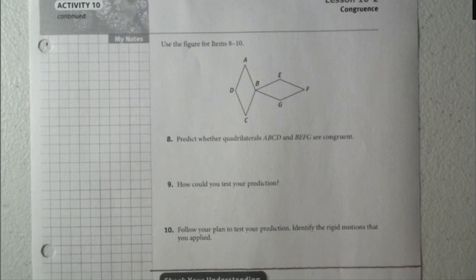Our third section will cover questions 8 through 10. It says, use the figure for items 8 through 10. 8. Predict whether the quadrilaterals ABCD and BEFG are congruent. 9. How could you test your prediction? 10. Follow your plan to test your prediction and identify the rigid motions you applied.